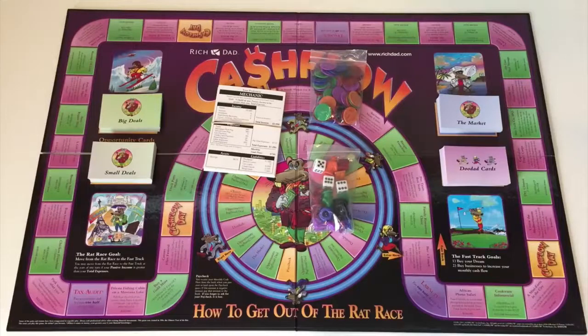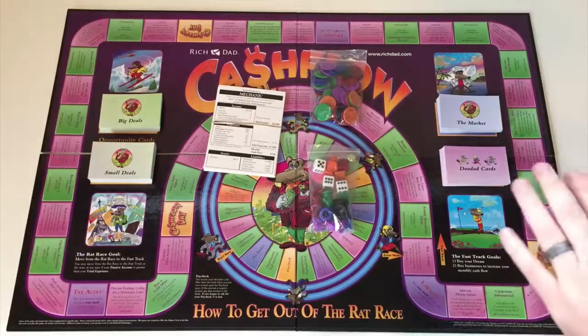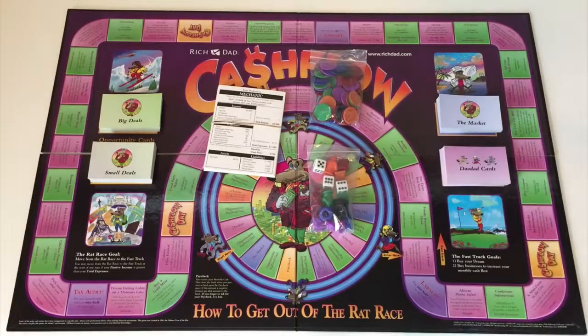The game, as I mentioned, is created by Robert Kiyosaki. He's the author of Rich Dad Poor Dad, and the goal of the game is to help you learn how to invest and create passive income. There's actually two different places that you are playing this game. The first place is on the board that you see here. The second place that you participate in the game is what's called an income statement and balance sheet, which we'll talk more about in a little while. So those are the two different parts.